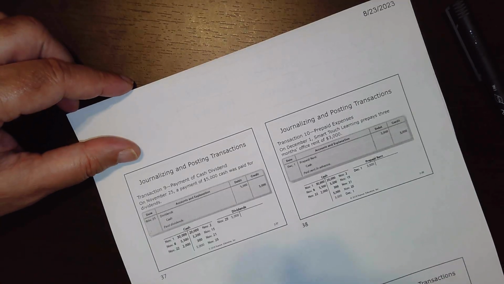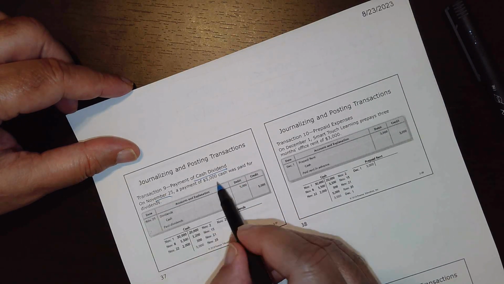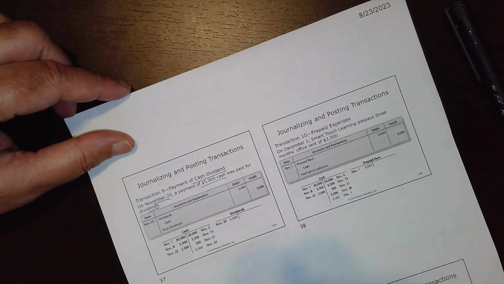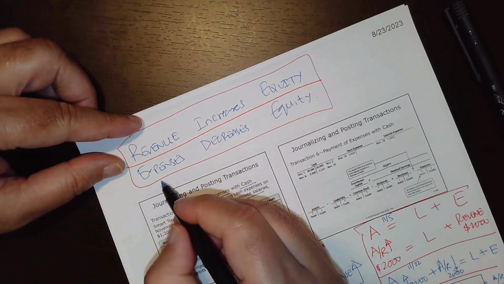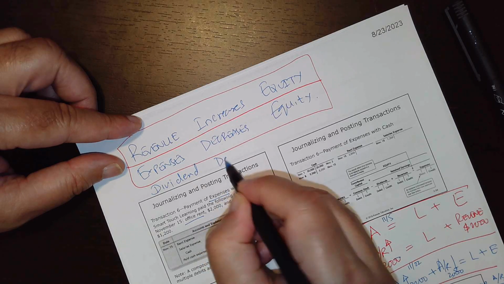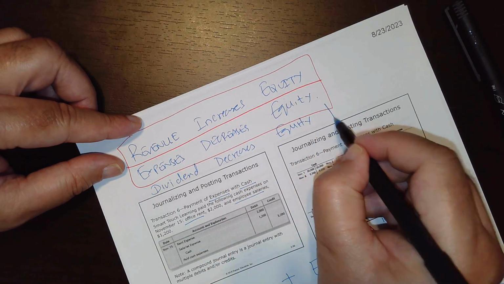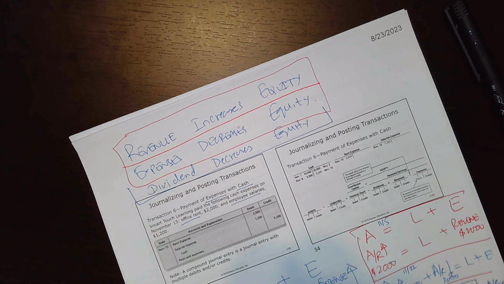Next transaction, payment of cash dividend. On November 5, a payment was made for dividends. All right. Just like expenses, which I told you decrease equity, I want you to add one more: dividends decrease equity. So these three things, make sure you know this.